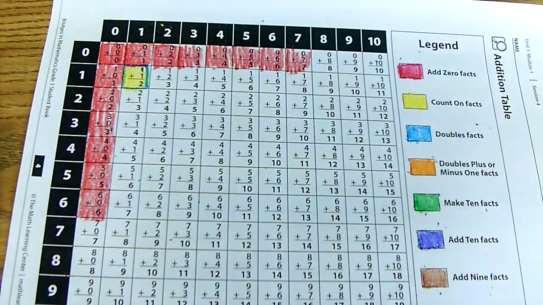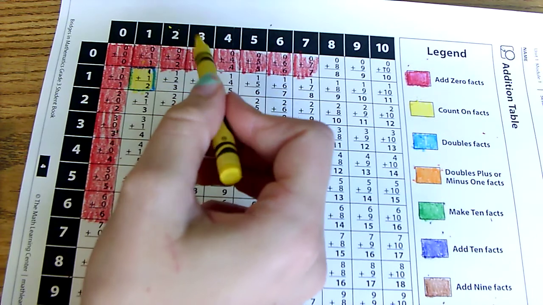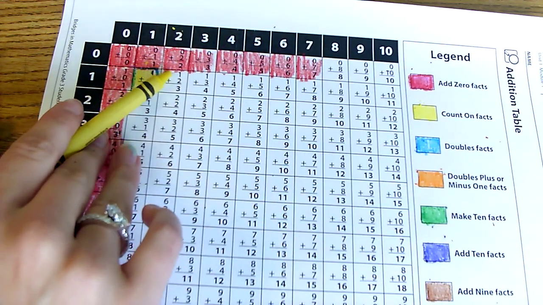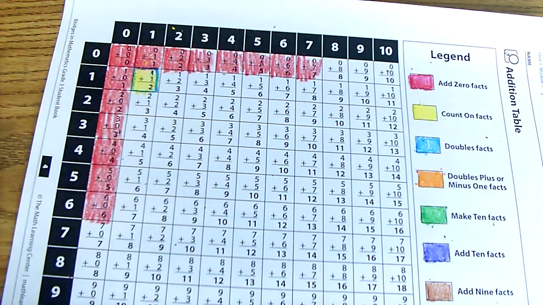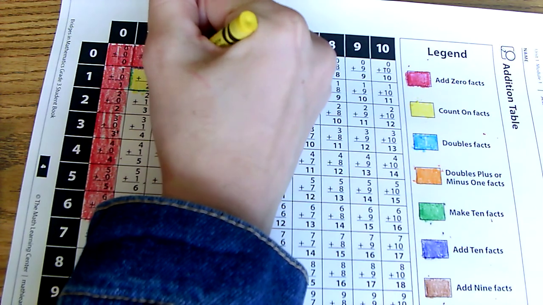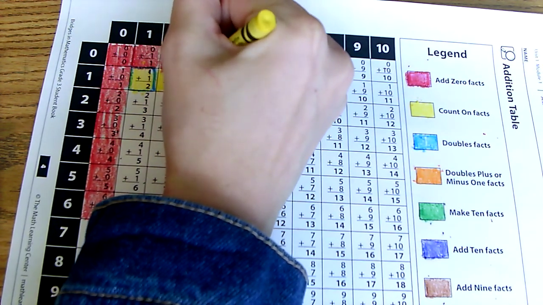Okay. This next one is also a count on fact because I can start with 1 and I can go 2, 3. Or I can go 2, 3. So that is going to be a count on fact.